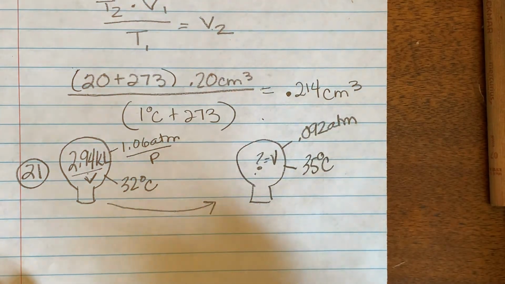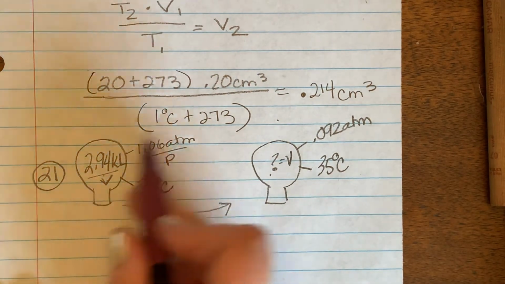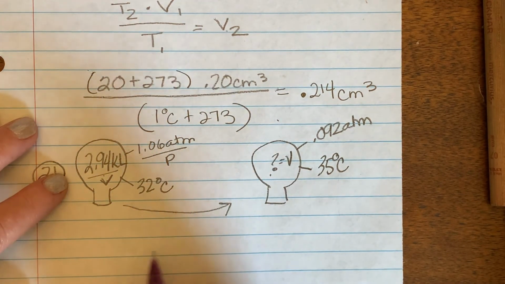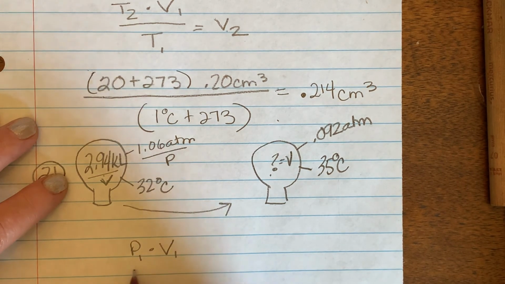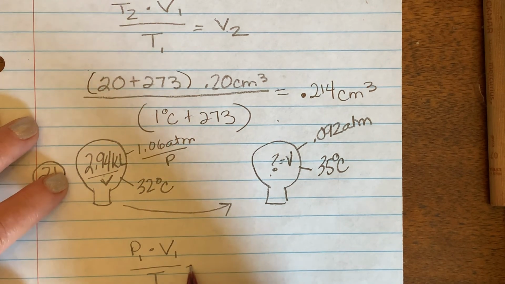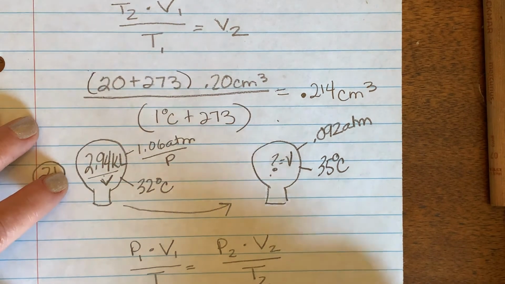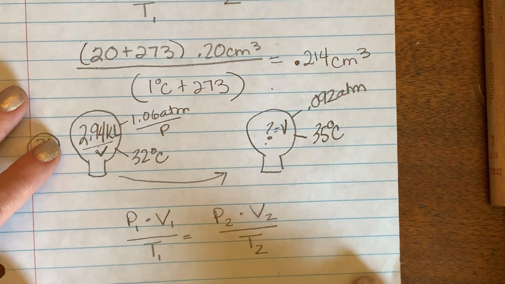So there you go. This is a combined gas problem, so you'll need the combined gas law. We've got pressure 1 times volume 1 divided by temperature 1 is equal to pressure 2 times volume 2 divided by temperature 2.